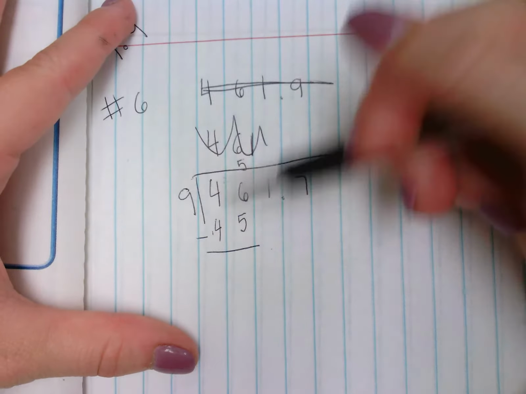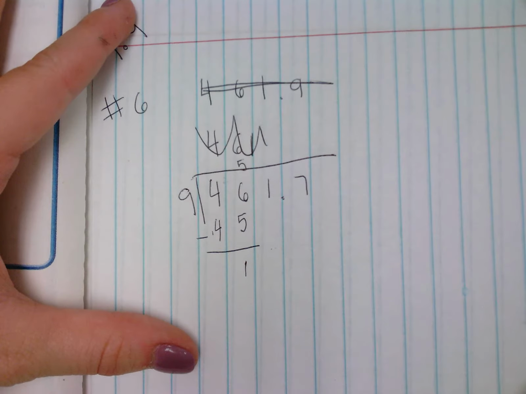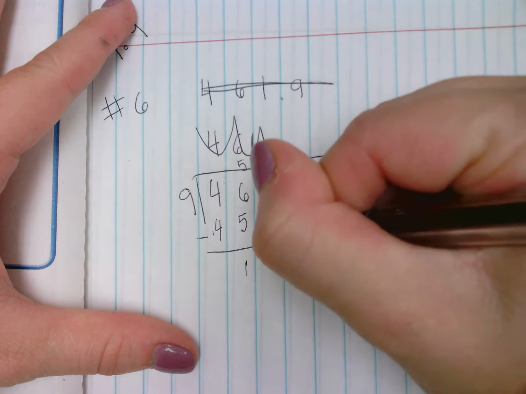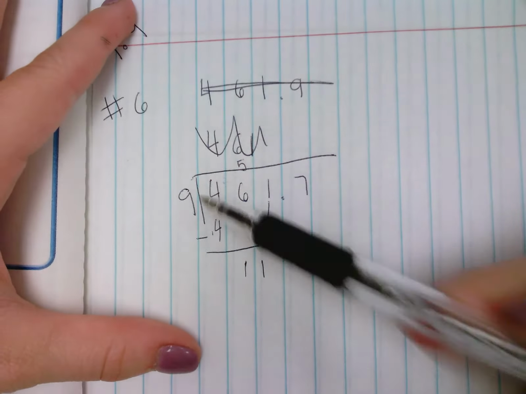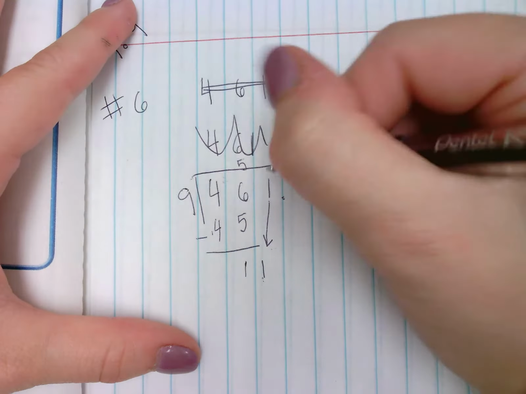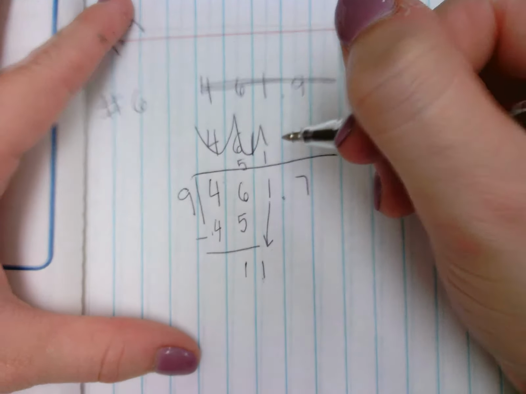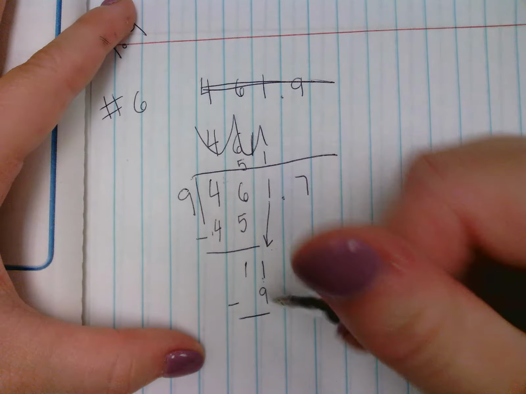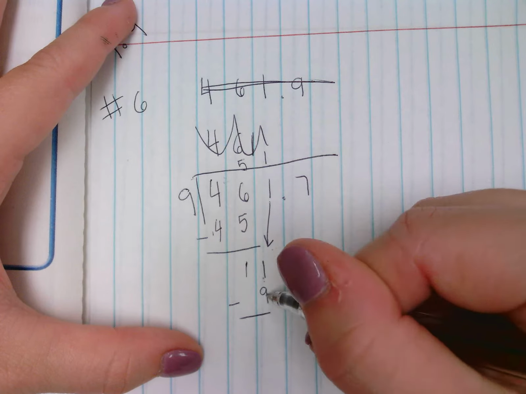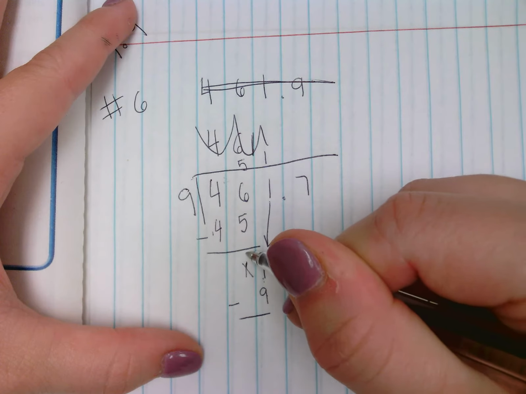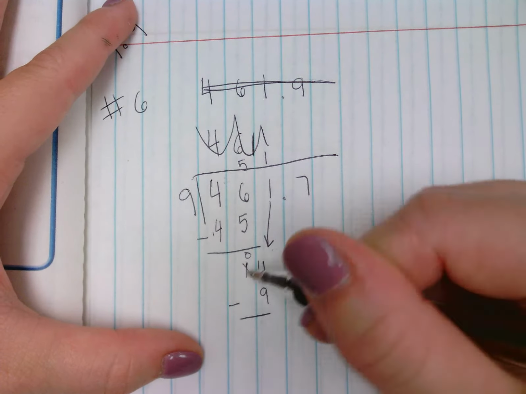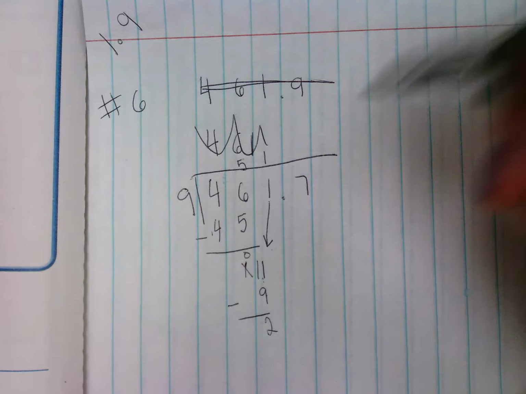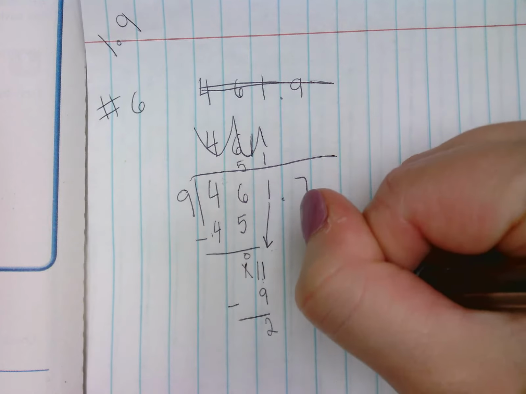So 6 minus 5 equals 1. 4 minus 4 equals 0. So now I bring down this 1, and it becomes an 11. 9 can go into 11 only one time because 9 times 2 equals 18. So I just write a 1 up here. It's 11 minus 9. 1 minus 9 you can't do, so this becomes 0. This becomes 11 minus 9, which is 2. Then I bring down this 7.